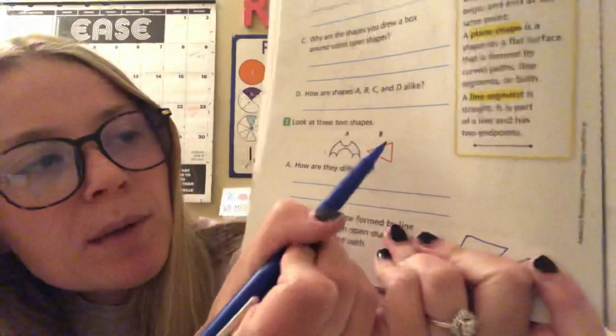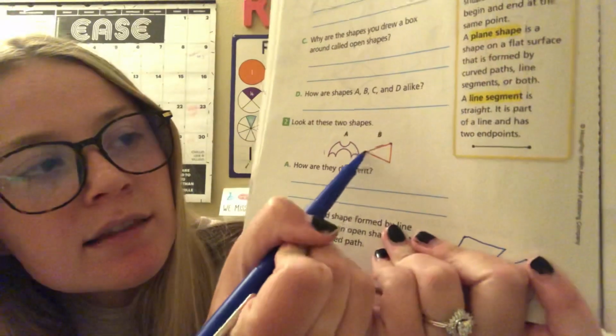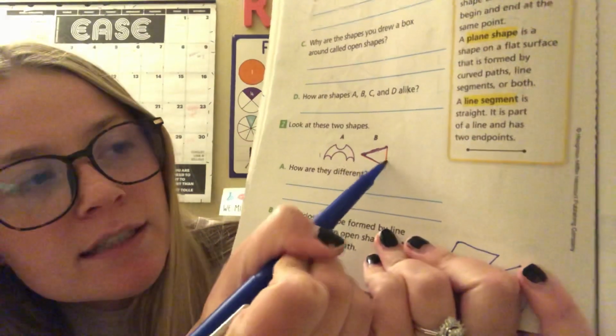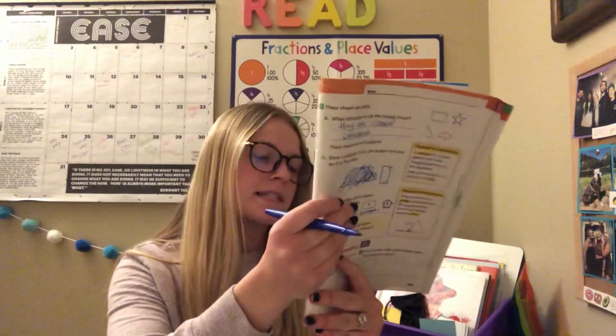A line segment is straight. It is part of a line and has two end points. So this would be one end point. That's the line segment there, line segment there, and line segment there. Okay, so how are they different? Oh, we already talked about how they're different. Curved lines, straight lines. Draw a closed shape formed by line segments.